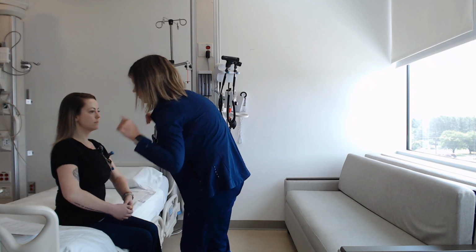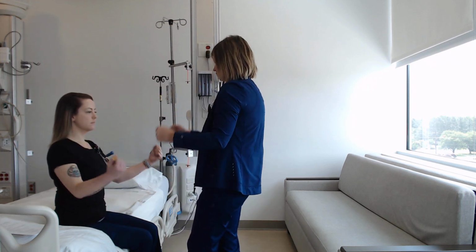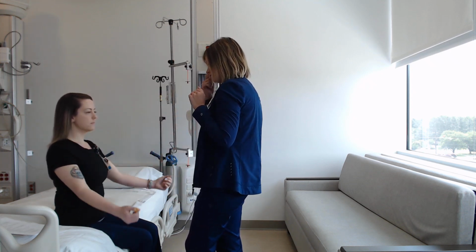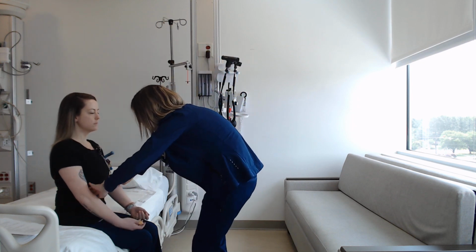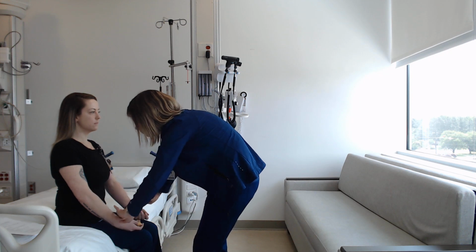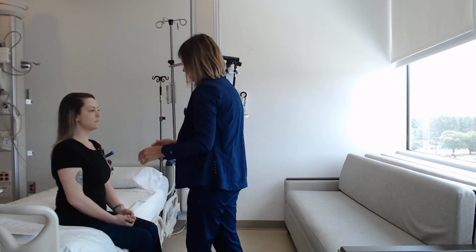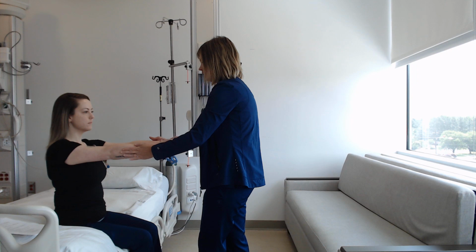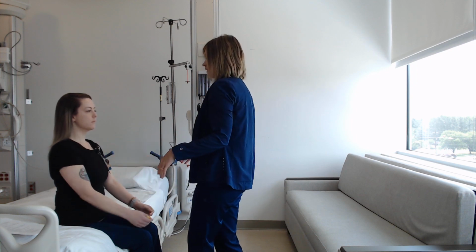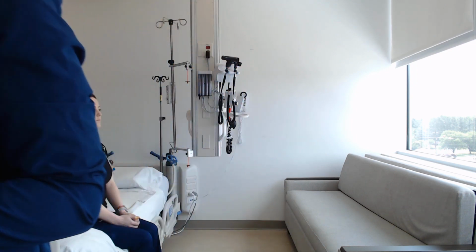So now we're going to assess your range of motion on your elbows. So she has full range of motion. I'm going to palpate pulses, brachial and radial. And they are 2+ bilaterally. And then I'm just going to have you put your arms out straight. And I'm going to have you push against my hands. So strength is 5 out of 5, bilaterally.